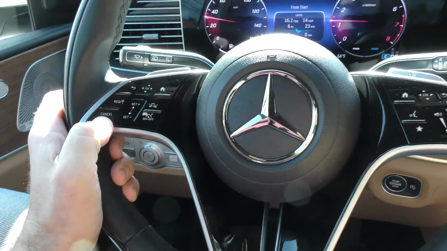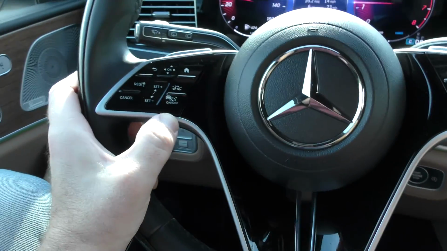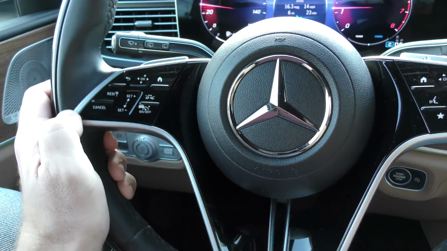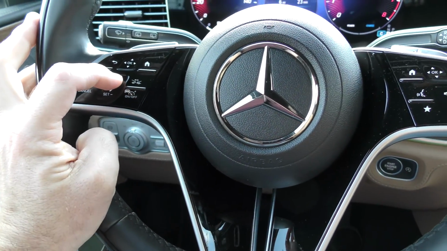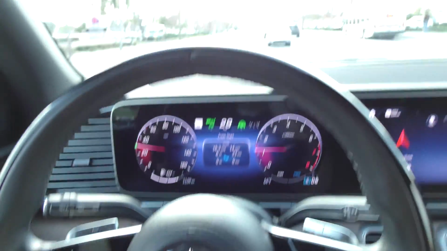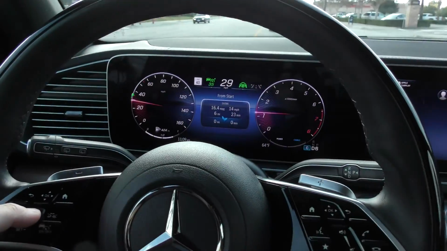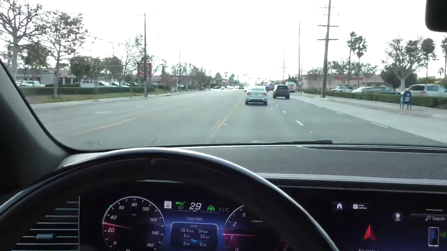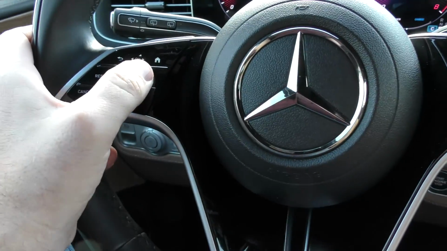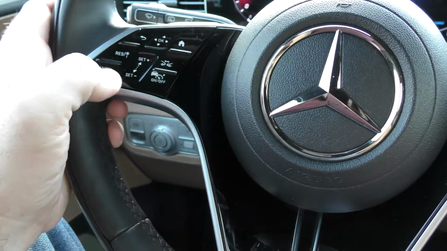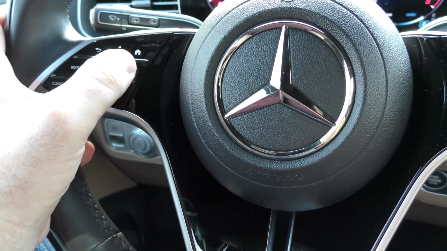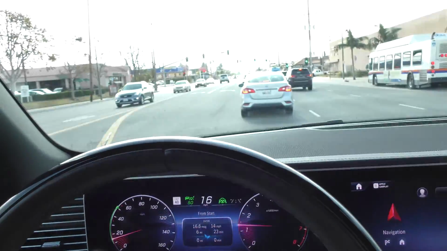Okay, so now we are out on the road. We are going to press the little on-off button on the steering wheel to turn the Distronic on. We are going to press set to set our speed, and I'm going to increase my speed so I keep up with the flow of traffic. I'm going to adjust my following distance to make it slightly shorter.